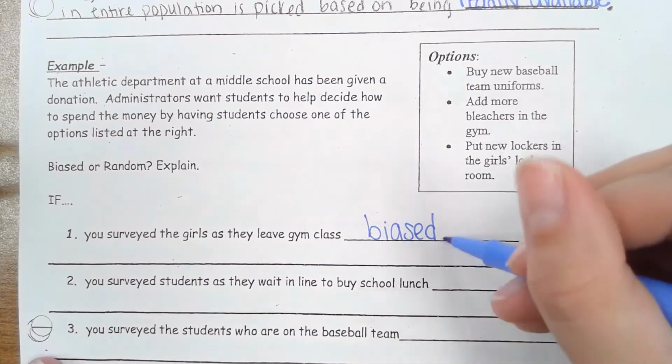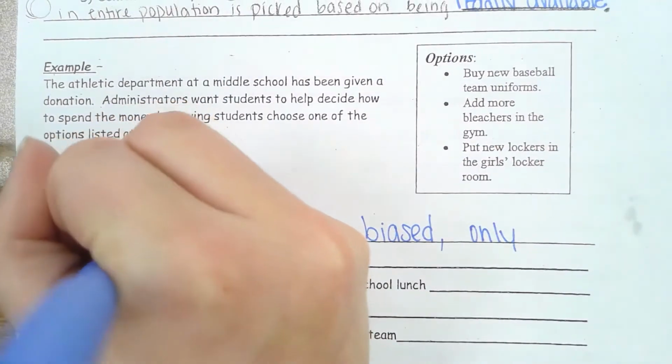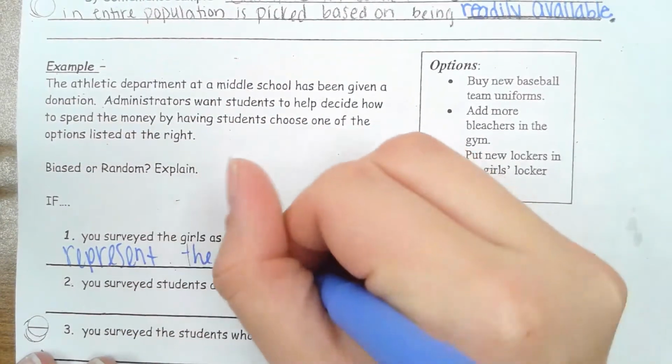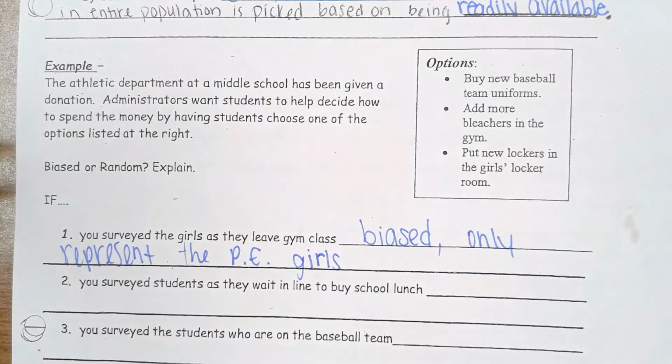You could put like they only represent the PE girls and not the boys. So there's a couple different explanations that you guys could do there. So I'm just going to put only represent the PE girls. And again, you guys could also put that they would be more likely to pick the third option over the other ones.